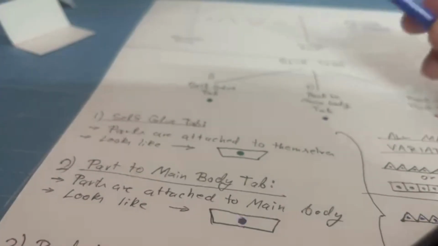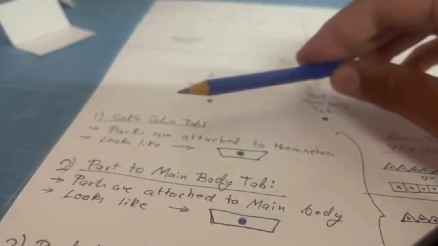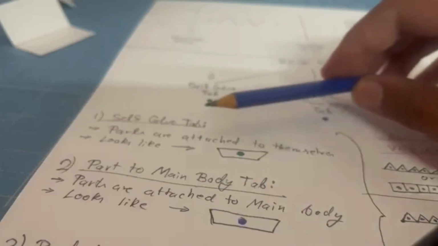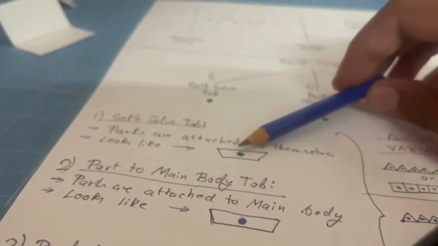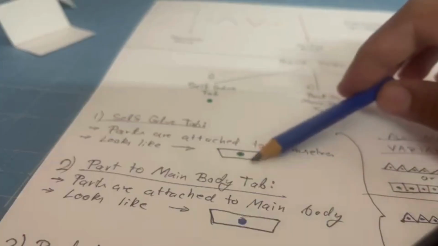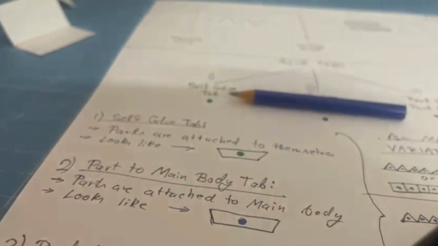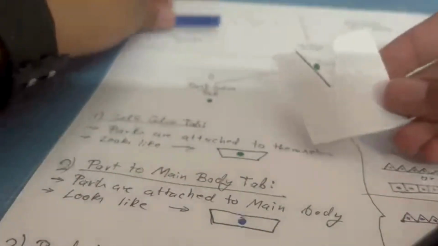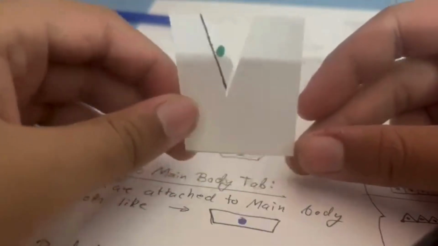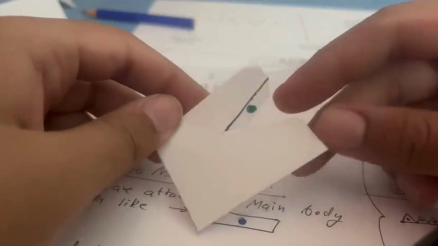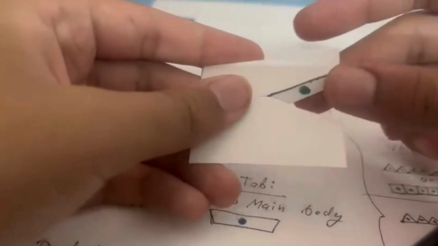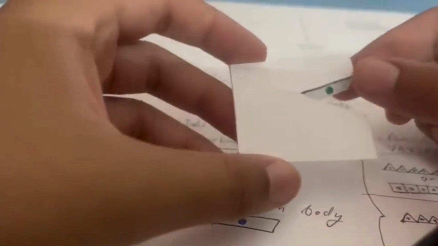So now first we learn about the self glue tabs. In this case, parts are attached to themselves and they look like this. They are basically some sort of rhombus shaped with a green color in the center. I also have a sample for this. Basically, it's not necessary that they will always look like this, but all pieces would have this part, though not always this square-like texture.